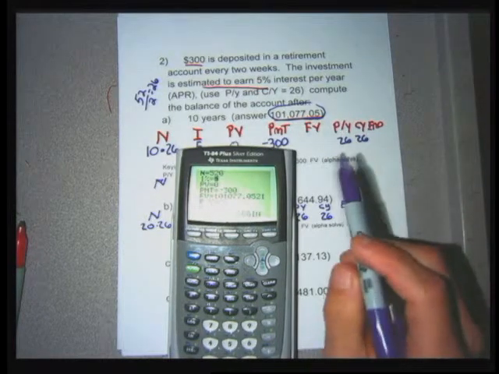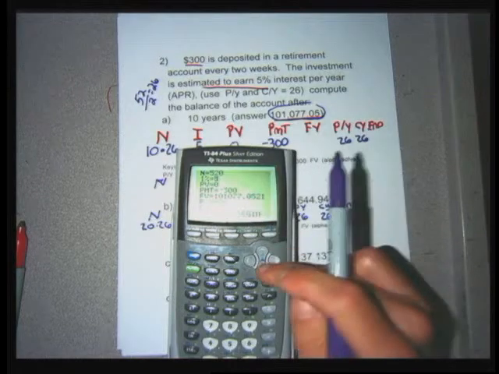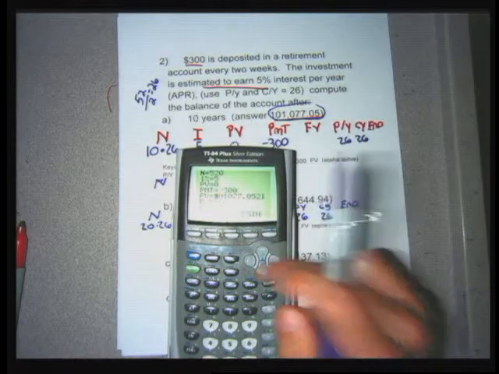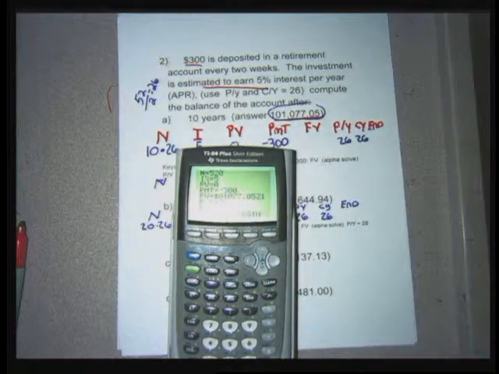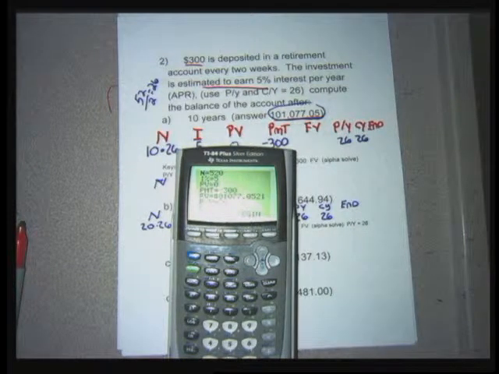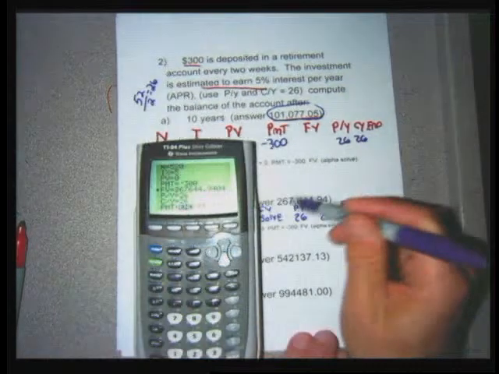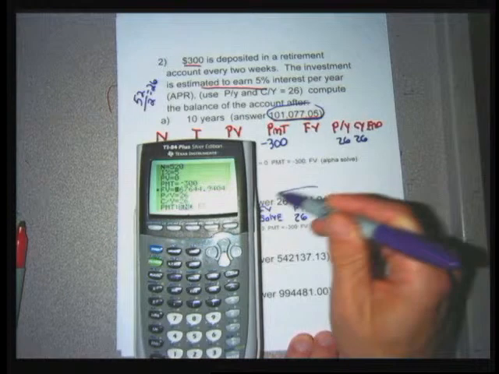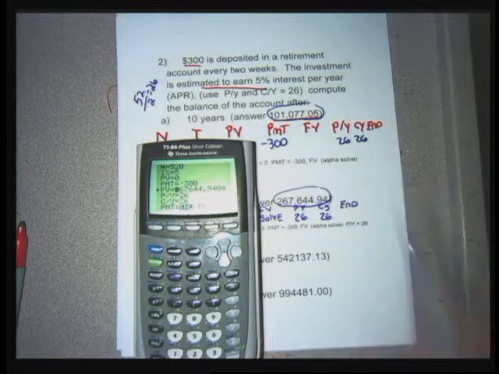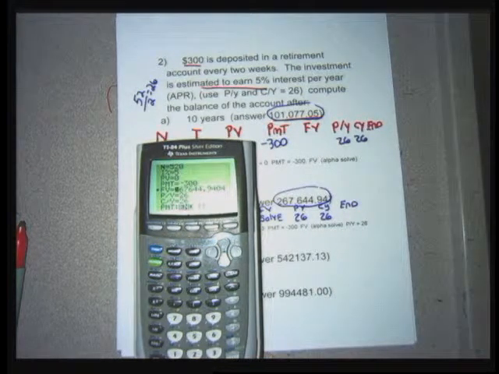You'll notice that the I, the PV, and the payment are all correct. The FV isn't the correct number, but I can't type that answer in. My calculator needs to solve for it. To get my calculator to solve for it, I hit the green alpha button, and I hit enter, and I get this $267,644.94. For part C and part D, I'll do them just like A and B.